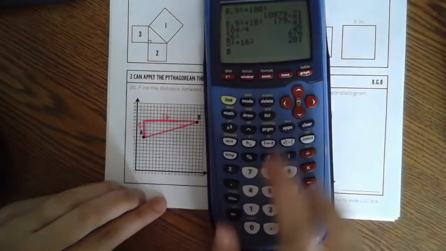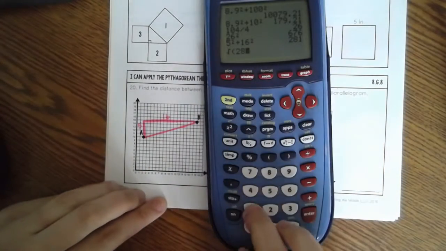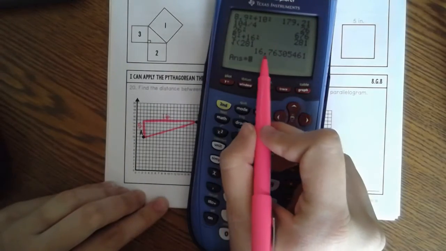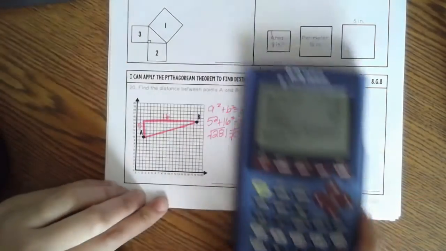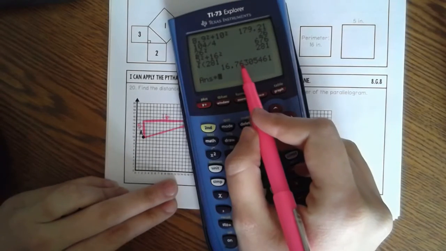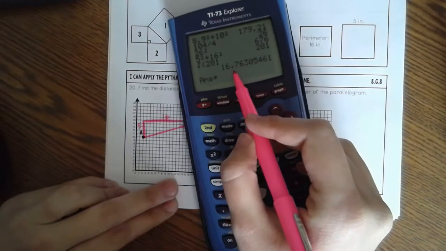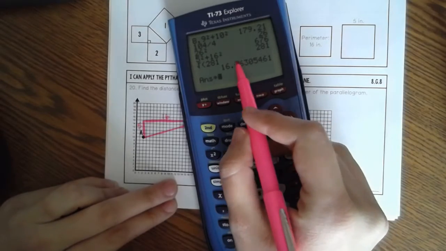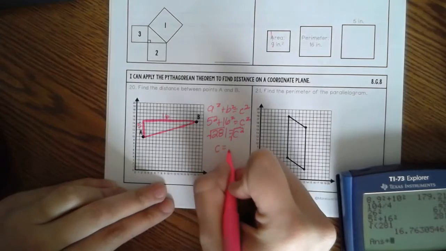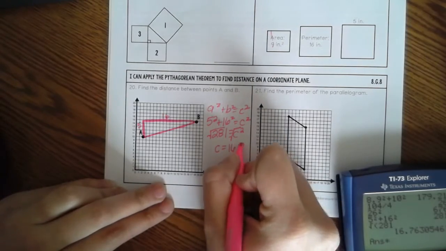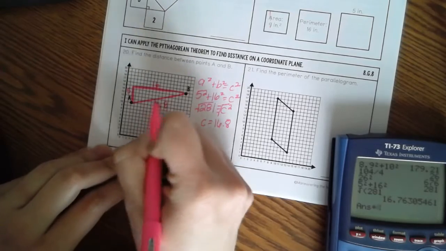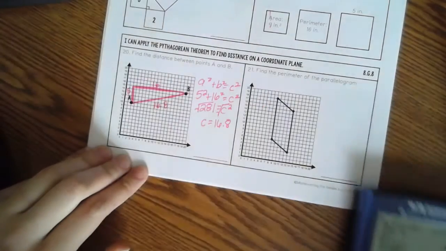The square root of 281 is 16 point, how do I round that? 8. 16.8. Remember, the number that's in the hundredths place may bump the number in the tenths place up if it's 5 or above, and we want to round to the tenth. So 16.8. My answer makes sense because I need my hypotenuse to be bigger than my side lengths.